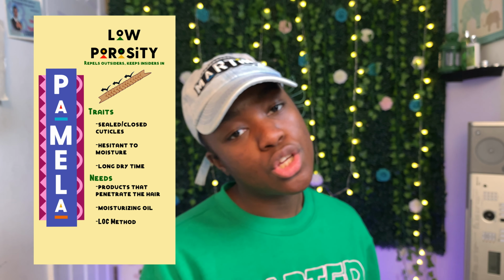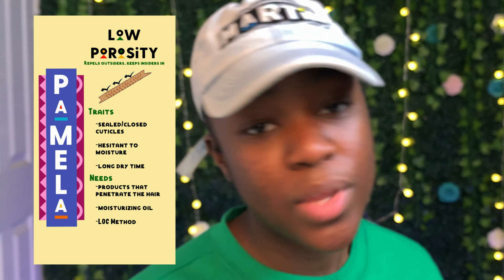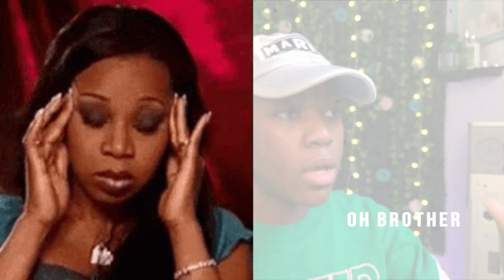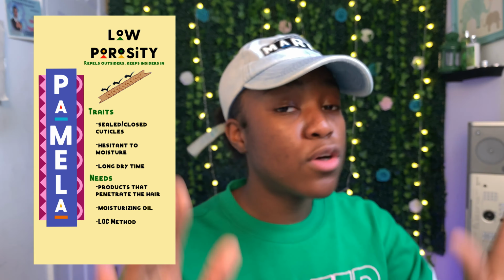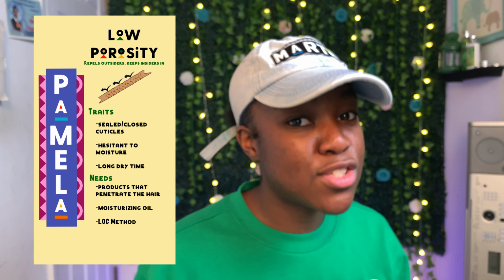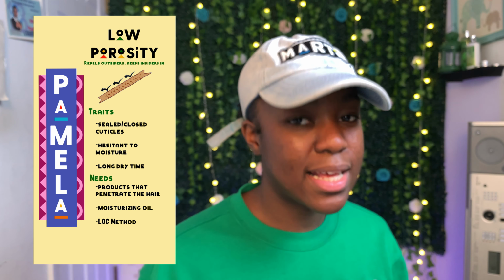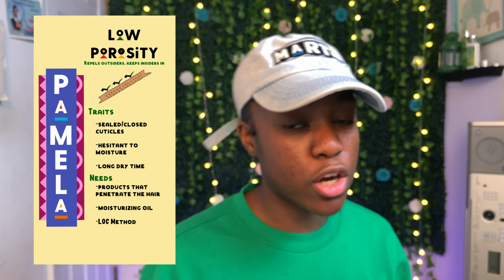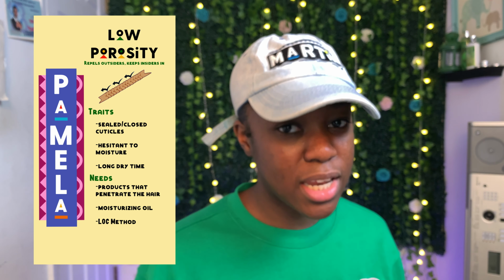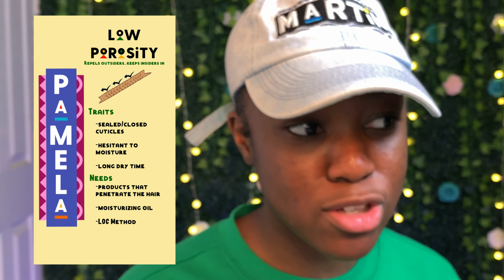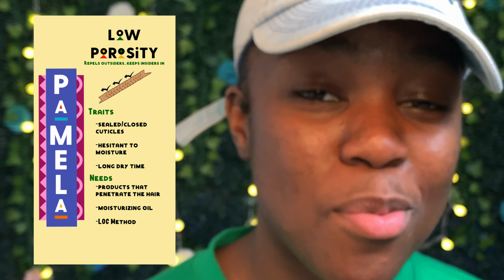Now, take that with a grain of salt. People be acting like it takes a bulldozer to get some moisture into some low porosity hair, and it takes a century for it to dry. Those are just exaggerations to describe the 2 main characteristics of low porosity hair. Low porosity hair is a little bit more hesitant to moisture, and it takes longer to dry. So if you're braiding your hair and you realize it's been 2 days and my hair still isn't dry, you probably have low porosity hair.